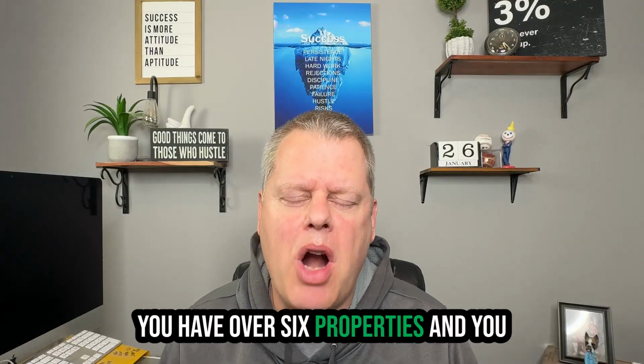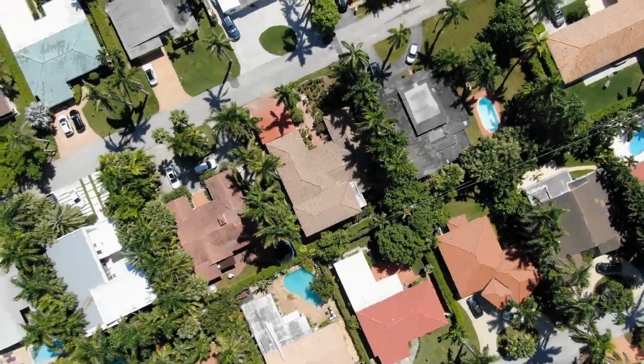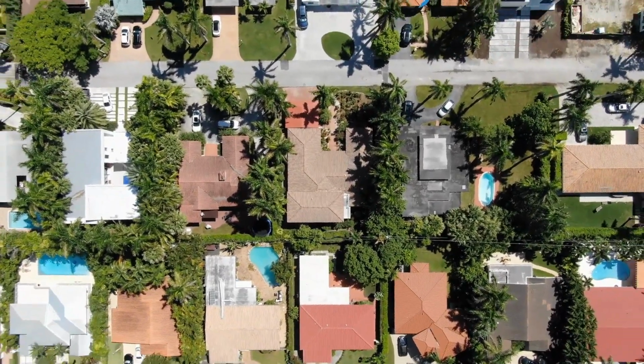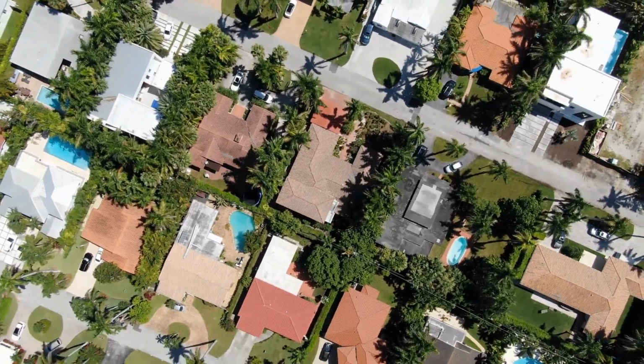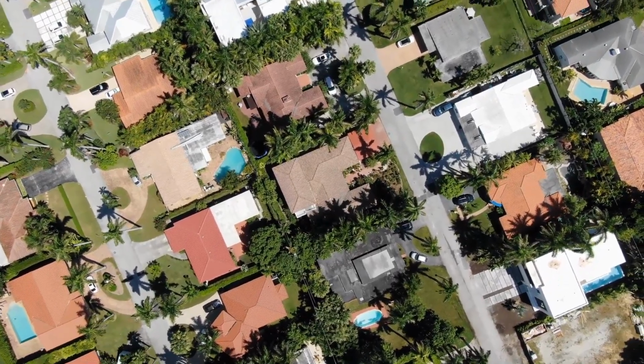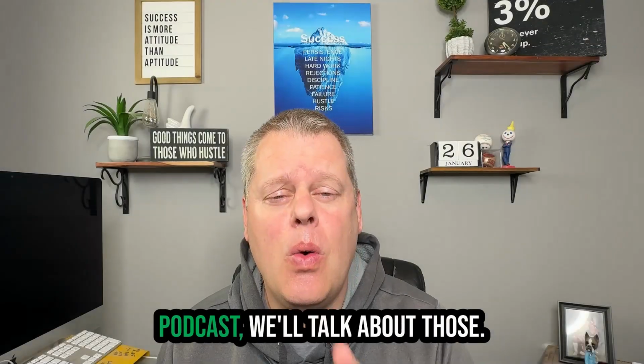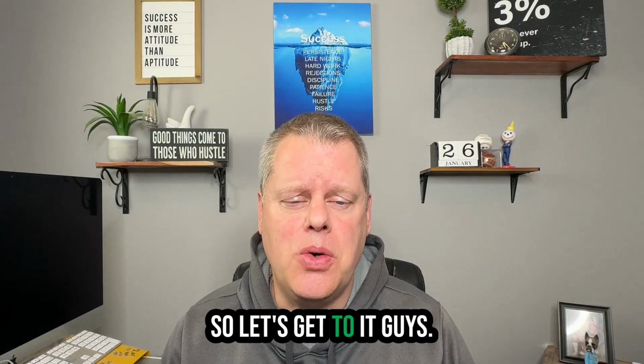You have over 6 properties and you think you know everything about a DSCR loan. But there are things out there that each of the DSCR lenders do differently, and they're called overlays. And in this week's podcast, we'll talk about those. So let's get to it, guys.